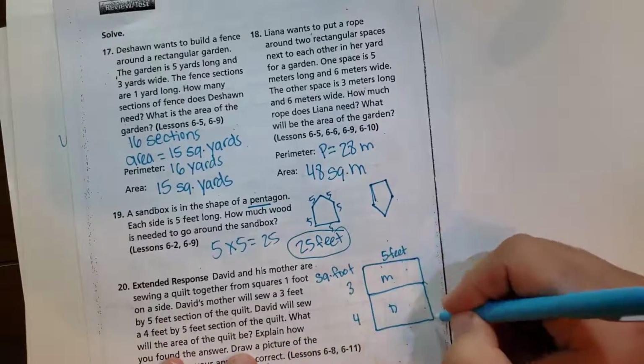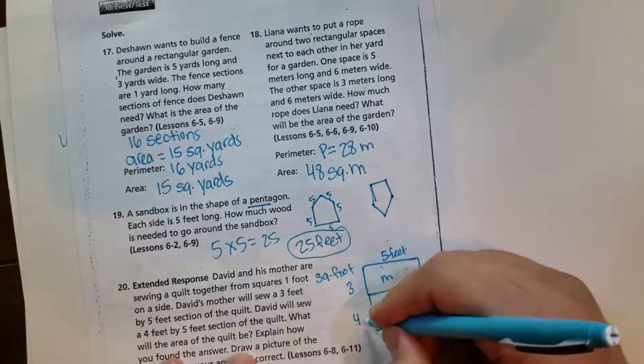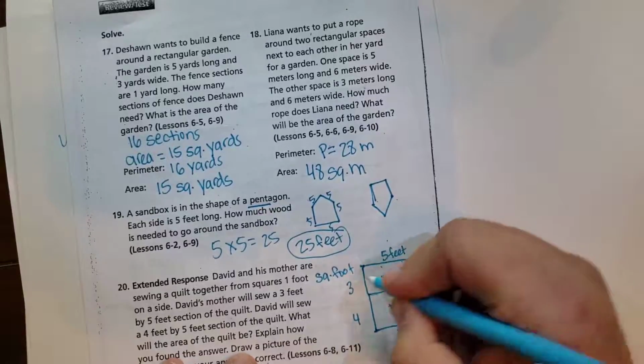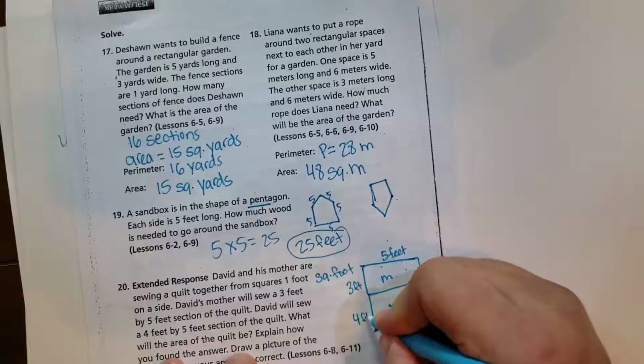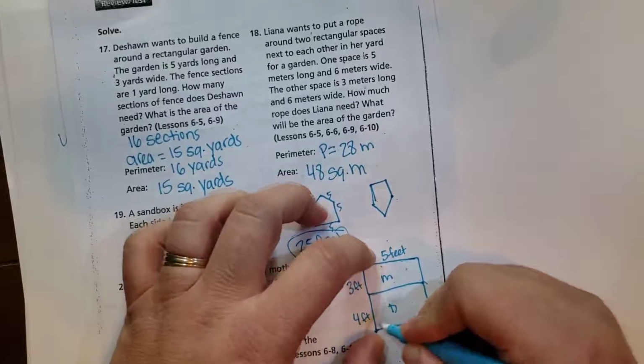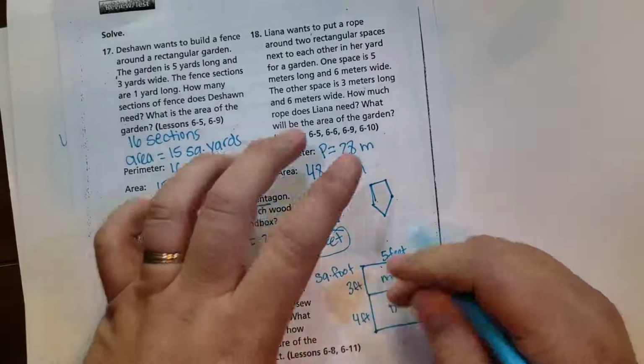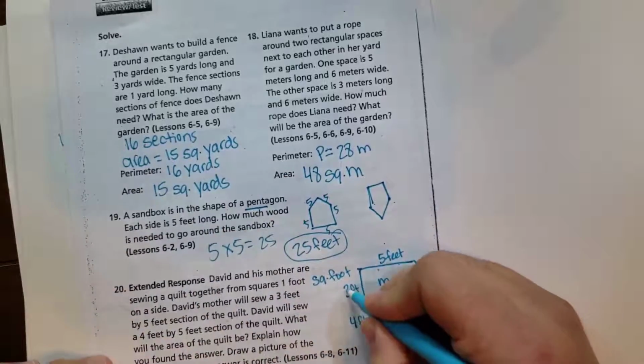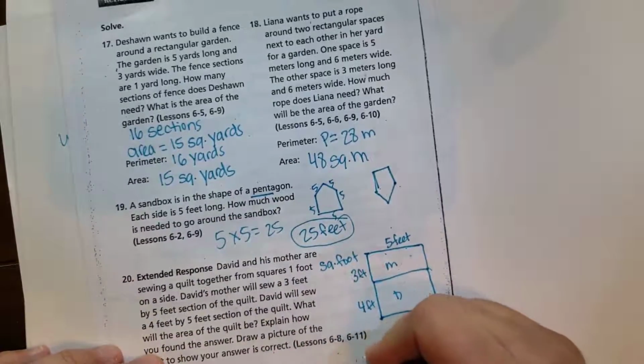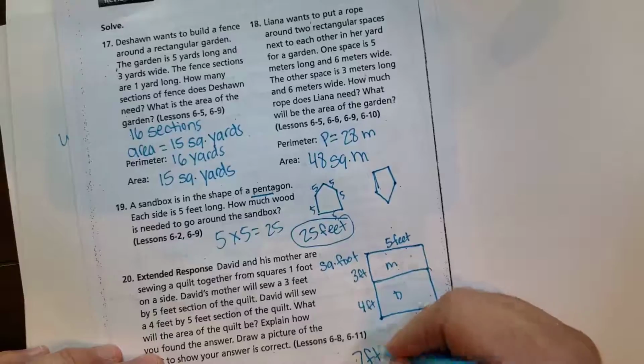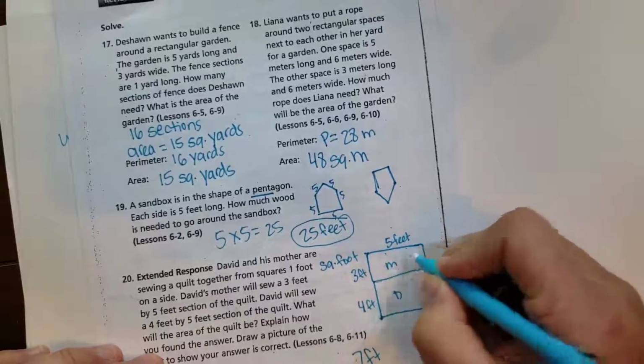So the total quilt, if they combine these two shapes, is going to be from here until here. Those are feet there. So if this is 4 feet and this is 3 feet, we just kind of add those together. What does 4 plus 3 equal? Well, that's 7 feet, right? So it'd be 7 feet long and then 5 feet wide.